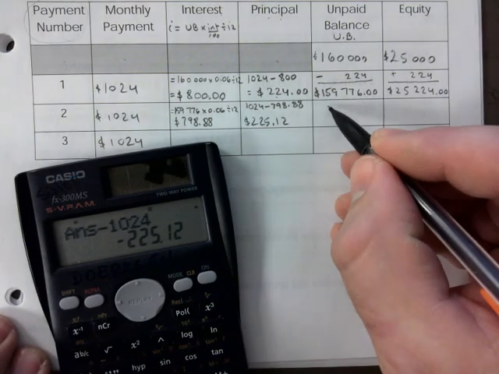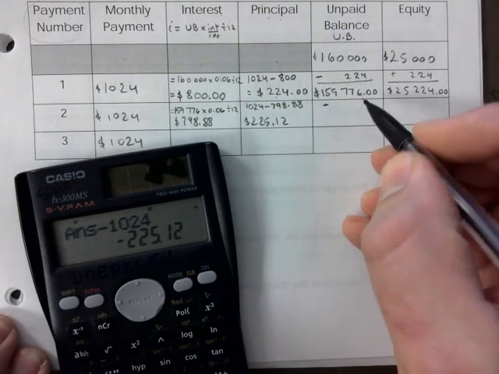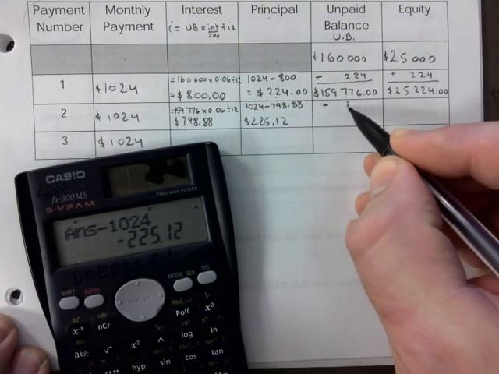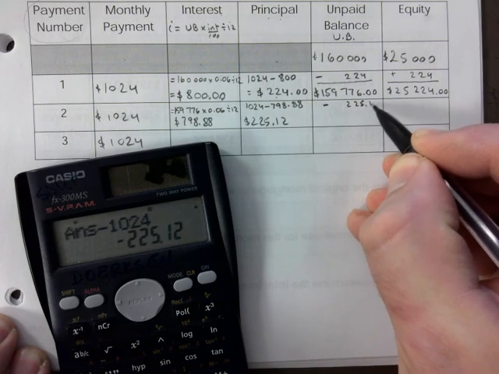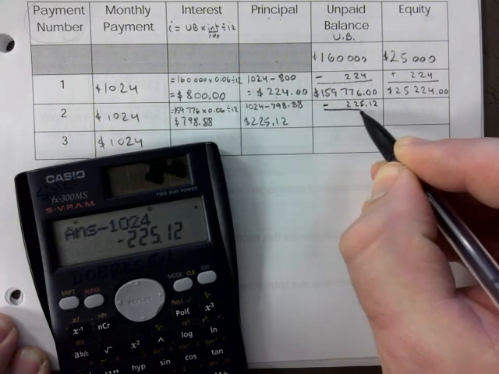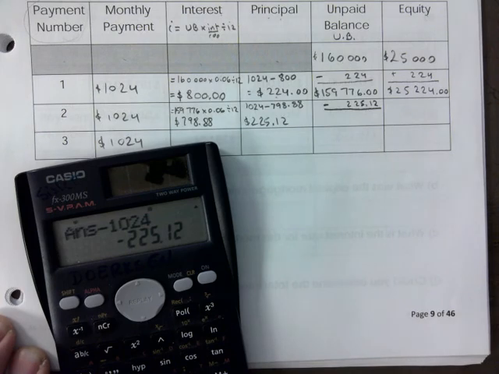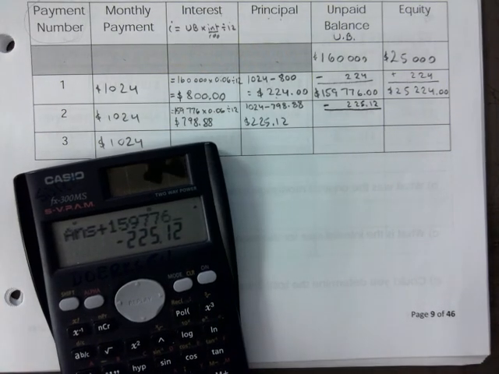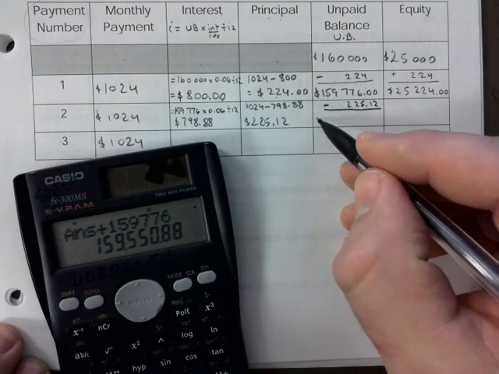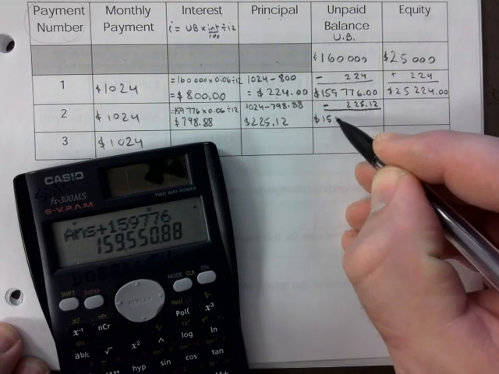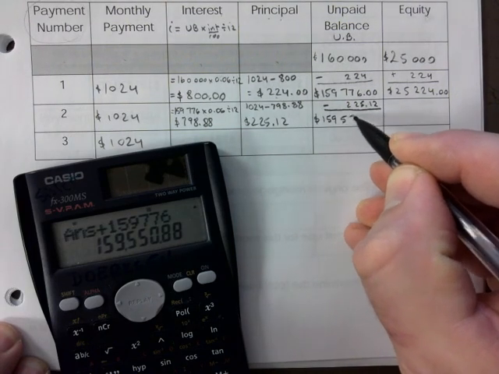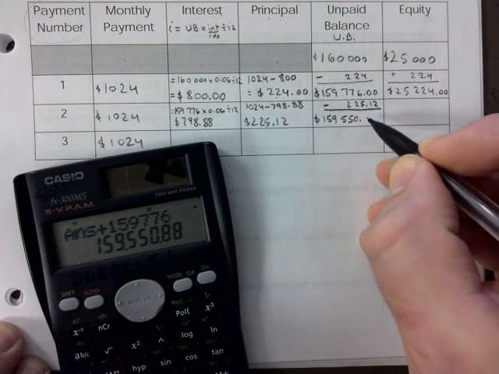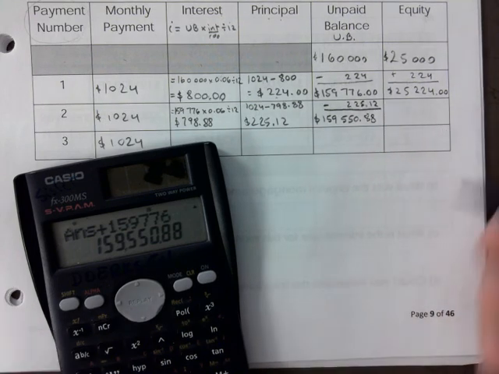And then you come over to the unpaid balance and you subtract that principal amount. Right, I'm just going to go reverse. So now I owe 159,550.88.